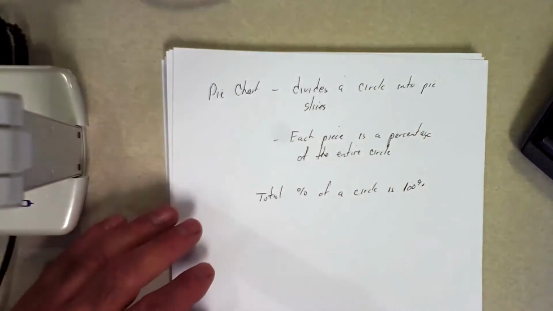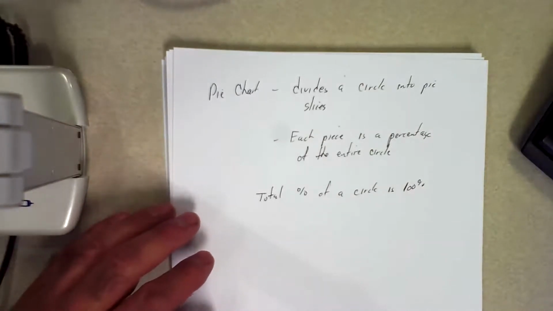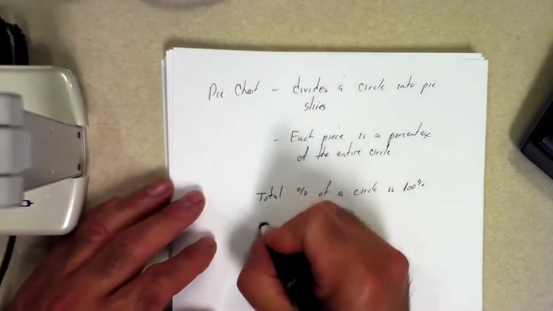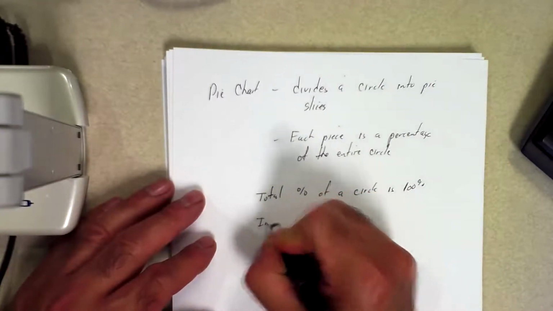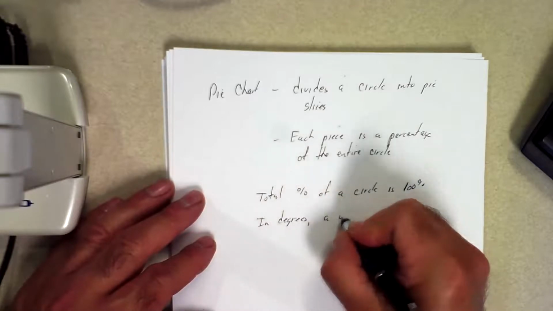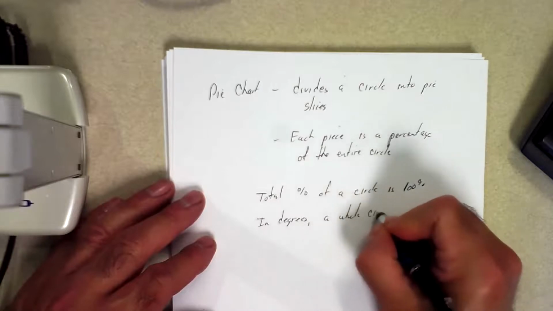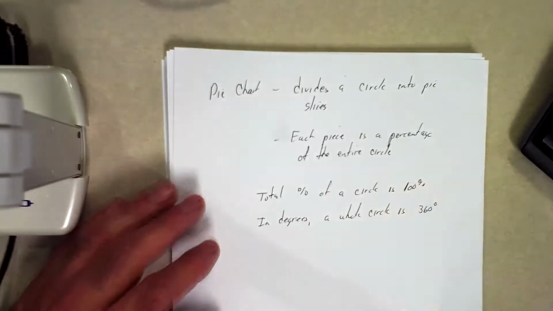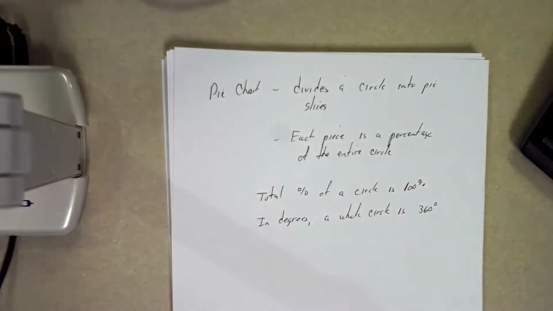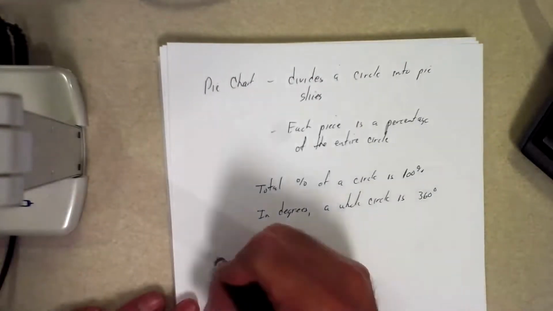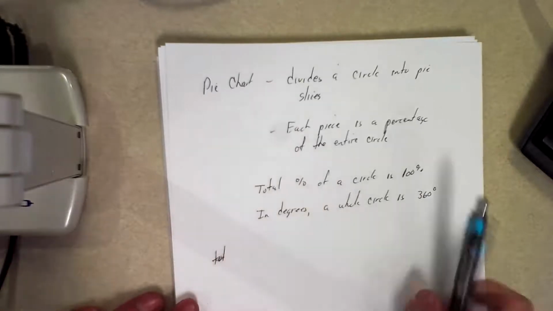And you've got to remember too, in degrees, a whole circle is 360 degrees. If you have ever taken geometry, we used to use tools. You remember those tools?